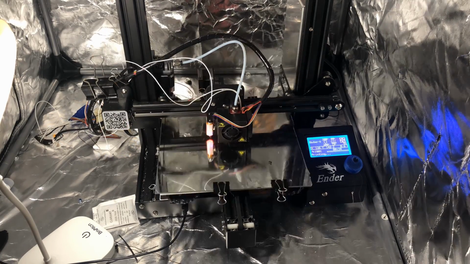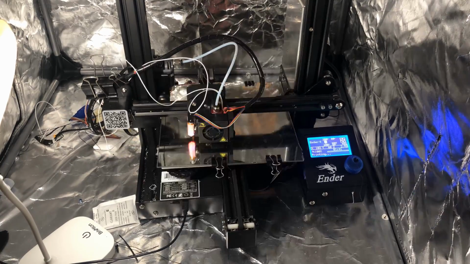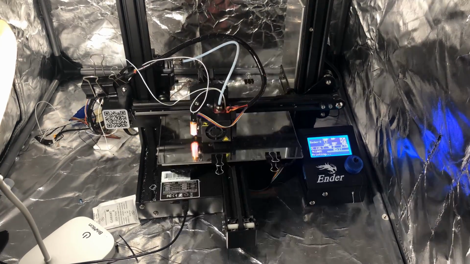So here's a time lapse of the 3D printer making its print. It took about 9 hours in total. I used black PLA for it, because I was gonna paint over it anyways.